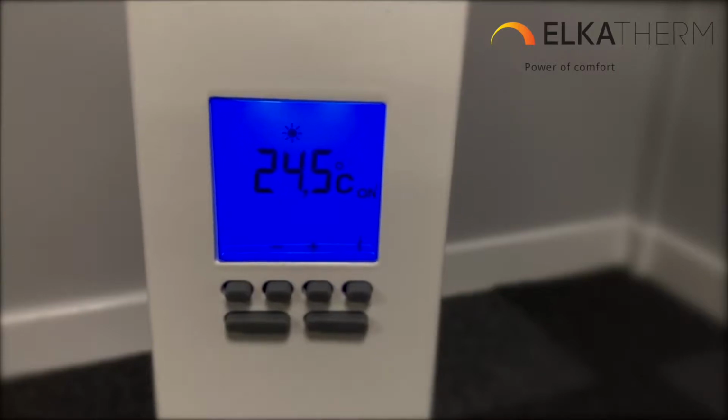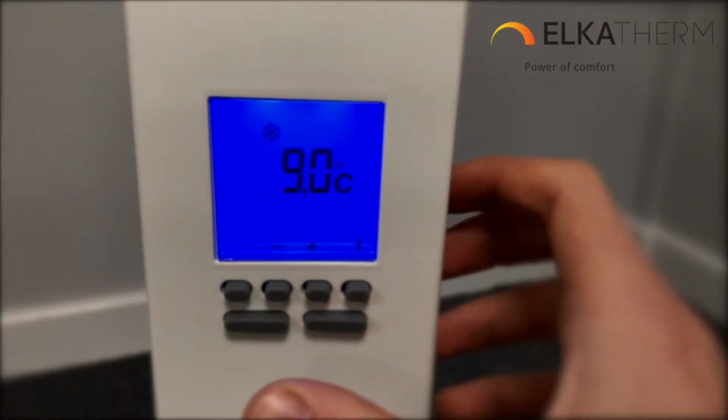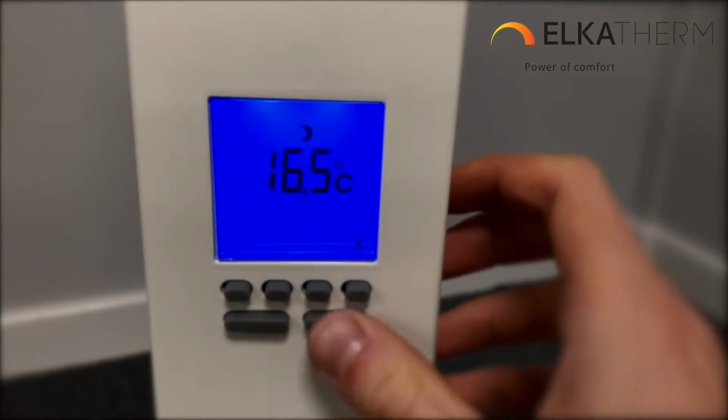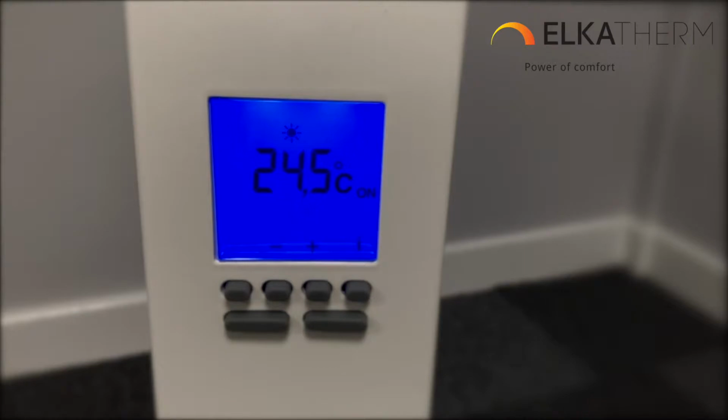Also, for those of you who are not on standby mode but were not on comfort mode, you may also press this button repeatedly. Once you reach comfort mode with the sunshine symbol, stop. Comfort mode is for when you want your room or building the warmest. Before programming your ELKAtherm radiator, we need to set the 3 different modes, starting with comfort.